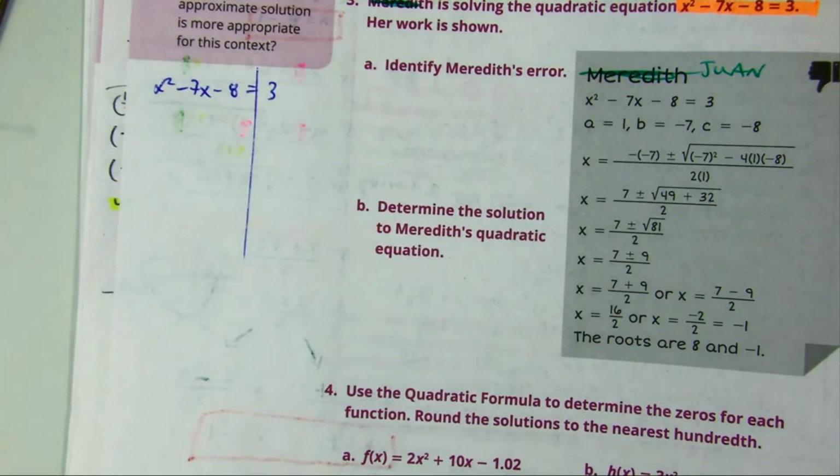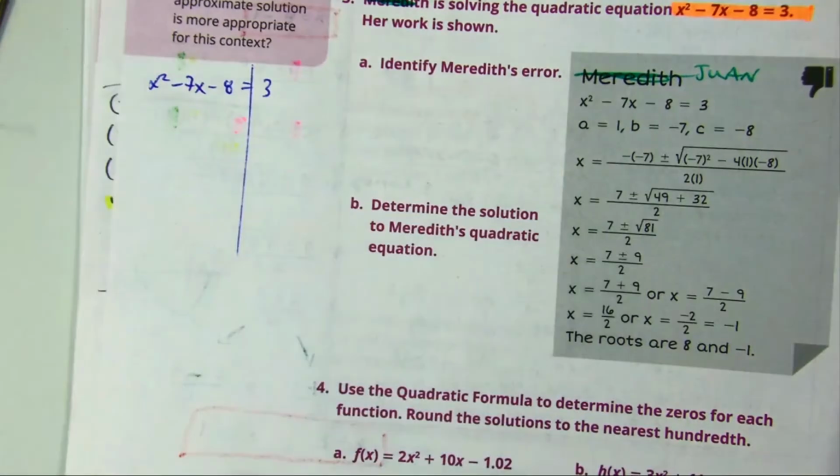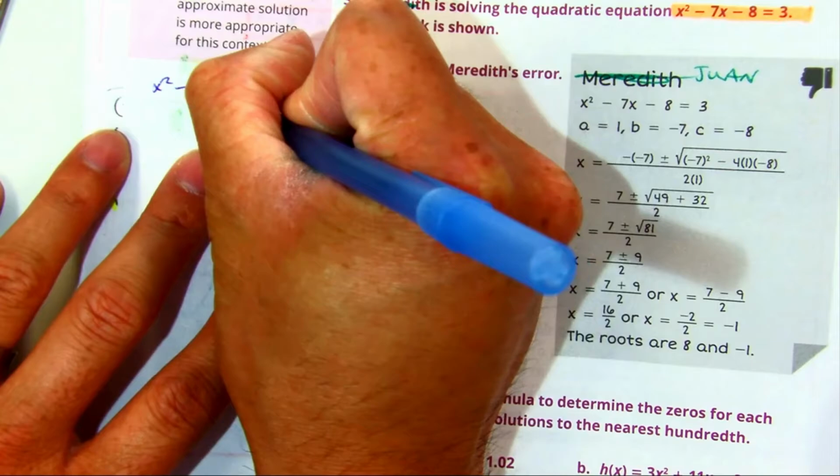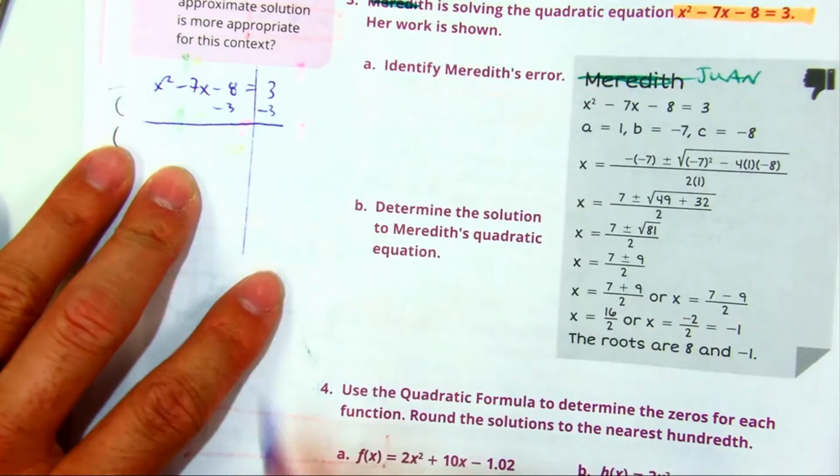Lily, what's the first thing we need to do? We're going to subtract 3. Let's do that. Lily, tell us what's left.